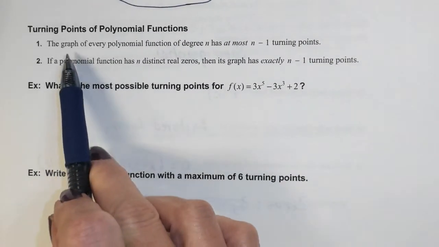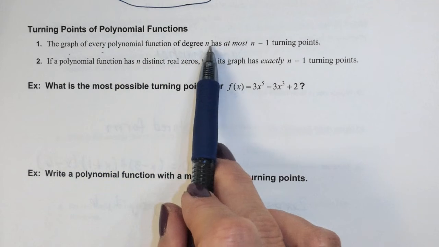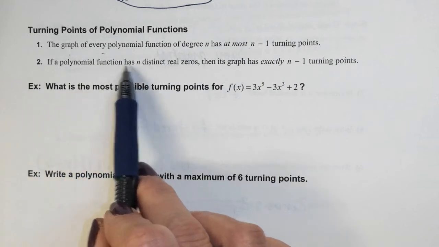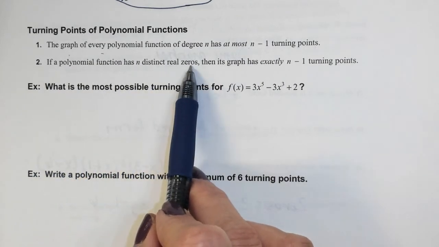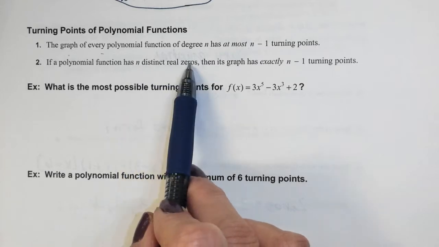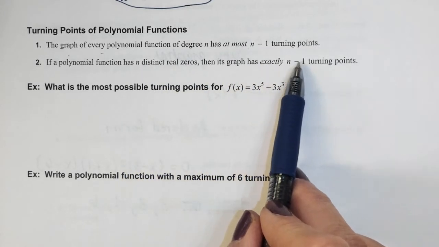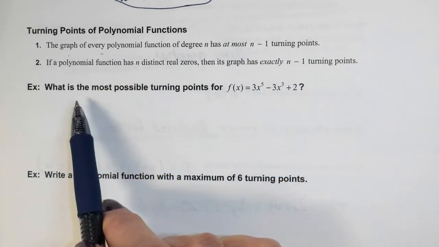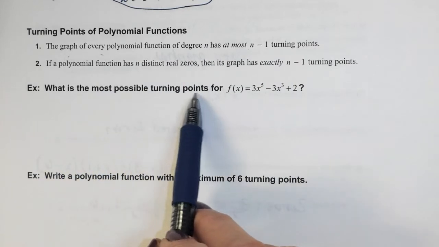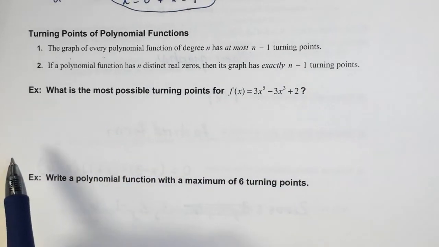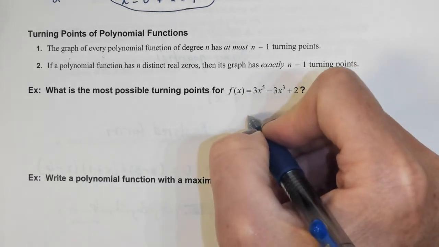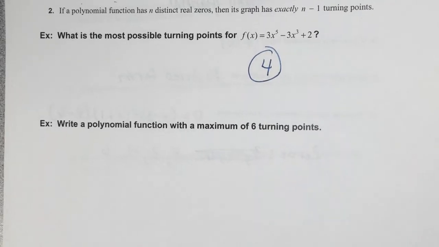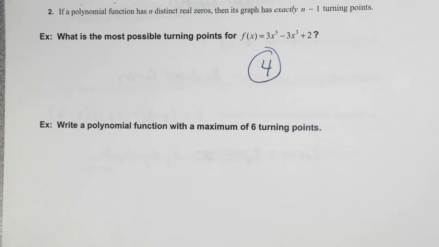All right, turning points. The graph of every polynomial function of degree n has at most n-1 turning points. If a polynomial function has n distinct real zeros, meaning exactly n real zeros, then its graph has exactly n-1 turning points. Okay? So we just take that degree and we subtract 1. So think about this. What is the most possible turning points for this function? Hopefully you're thinking or saying or telling your parents 4, right? That's going to be the most possible turning points we can have.